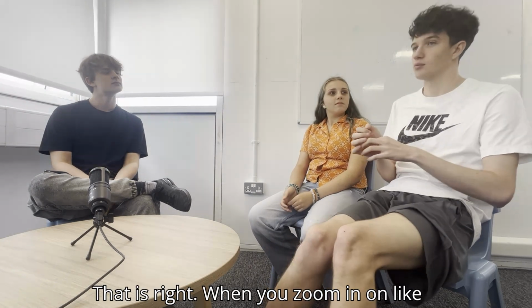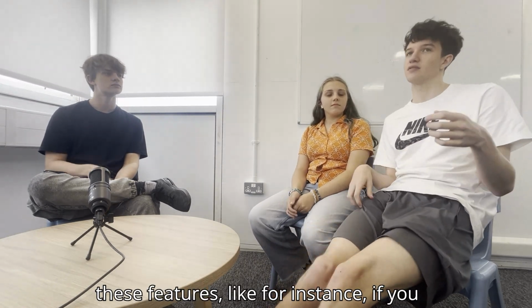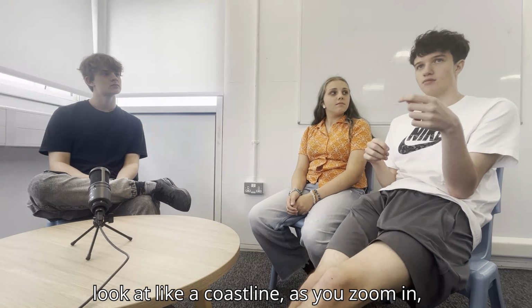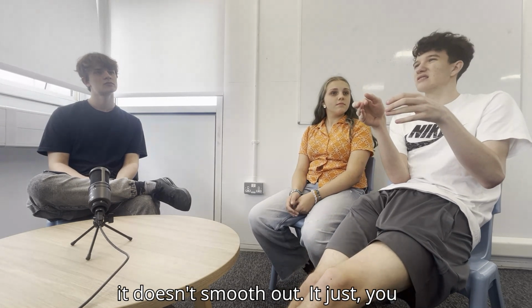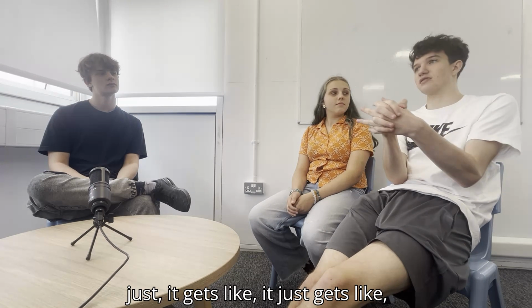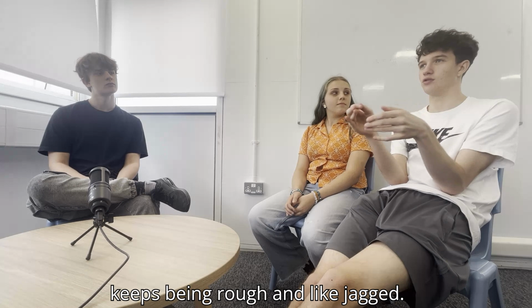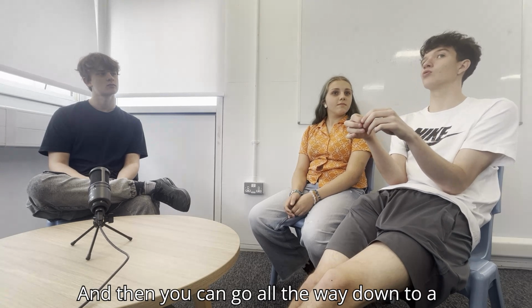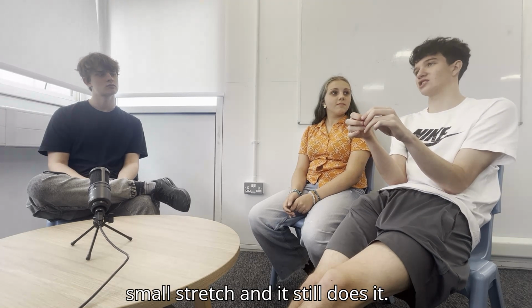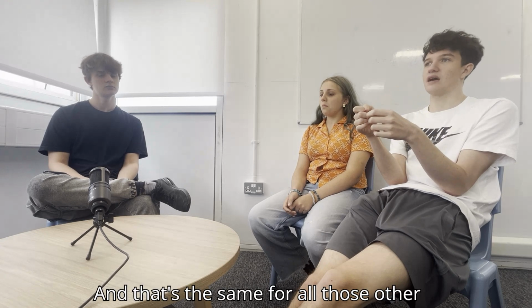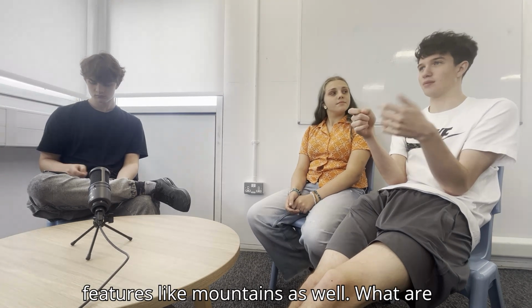That is right. When you zoom in on these features, for instance, if you look at a coastline, as you zoom in, it doesn't smooth out at all. It just keeps being rough and jagged, and then you can go all the way down to a small stretch, and it still does it. Yeah. And that's the same for all those other features like mountains as well.